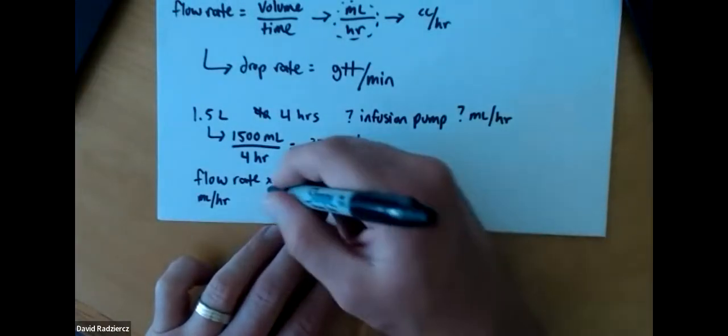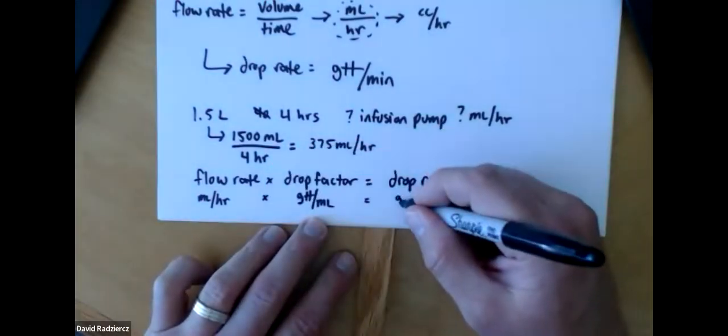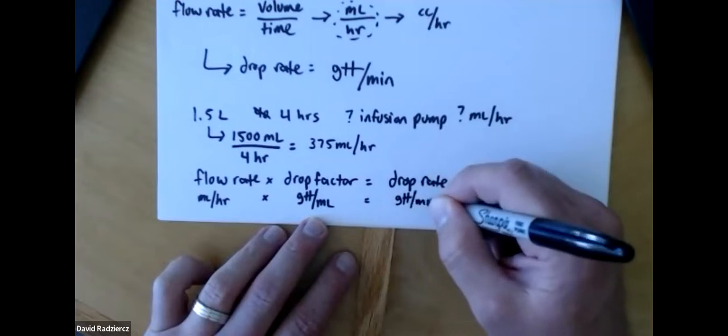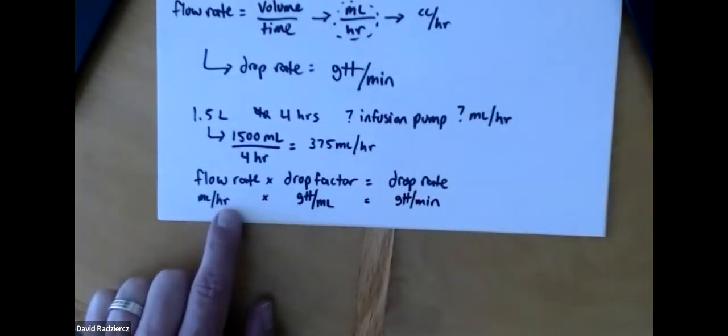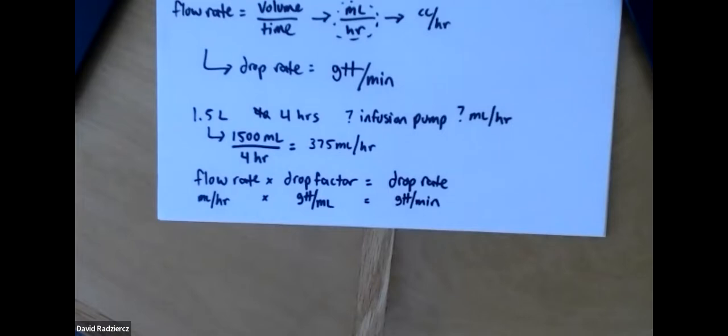Then that will equal your drops per minute, which means you need to convert hours to minutes. But if it's already in minutes, leave it in minutes.